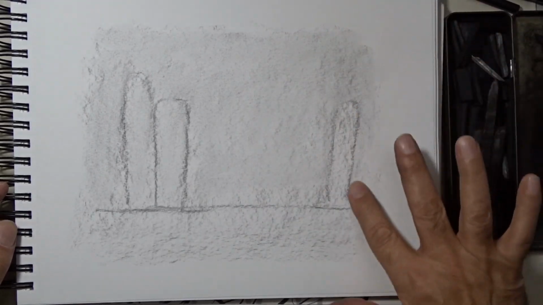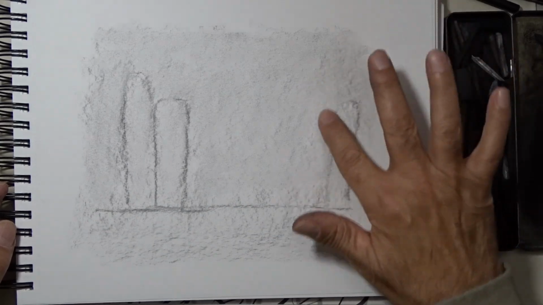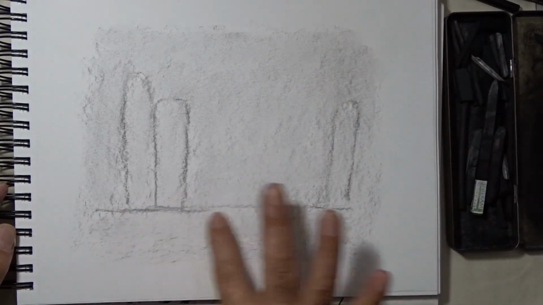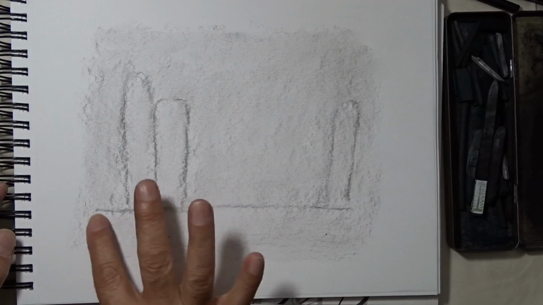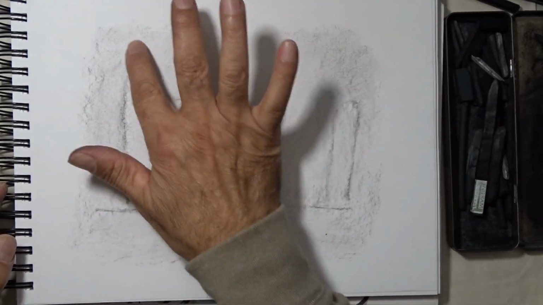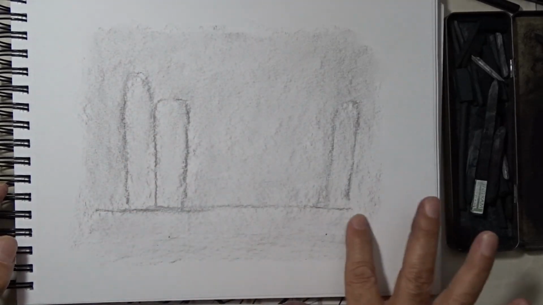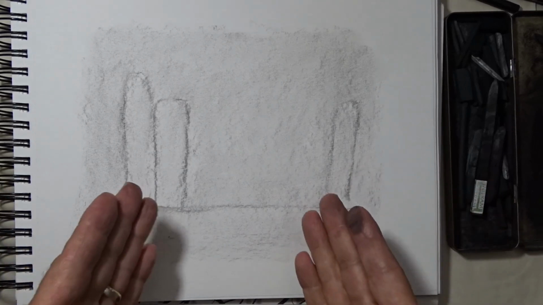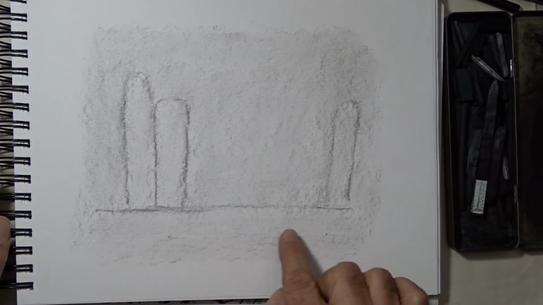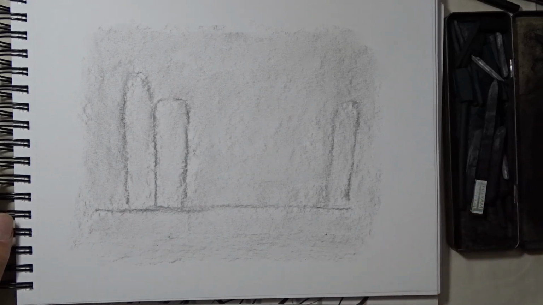The main thing is just to get a little bit of the charcoal in the paper. There we go. So now you can see what we're doing. This is our sketch. This is the dock and two posts there, where we tie the boats.